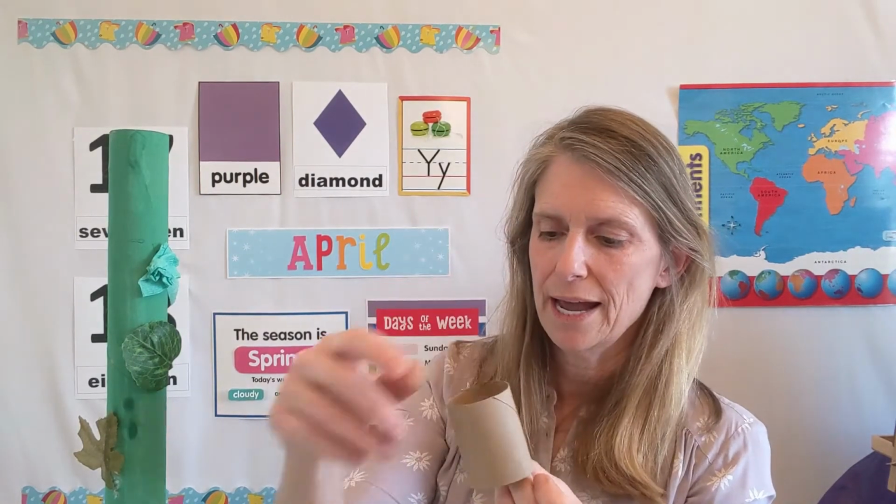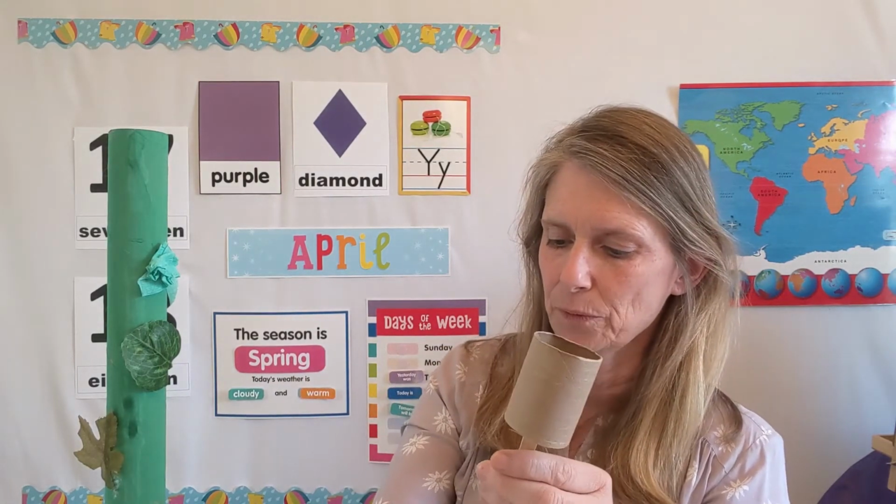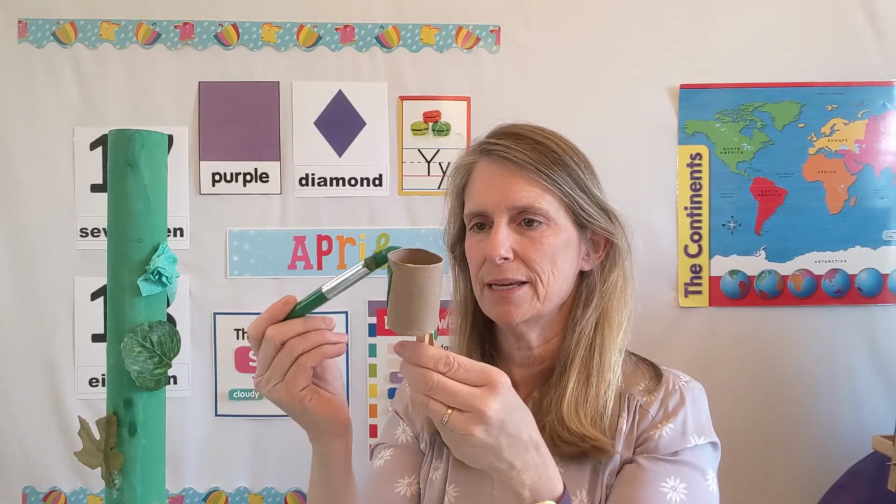I'm going to give it a little part. I have just this little roller, and I'm going to use a clothespin. We're going to paint this one together. I'm going to use a clothespin to hold it. I've got some green paint here. Let me get my paintbrush. And I'm just going to paint it like this all the way around.